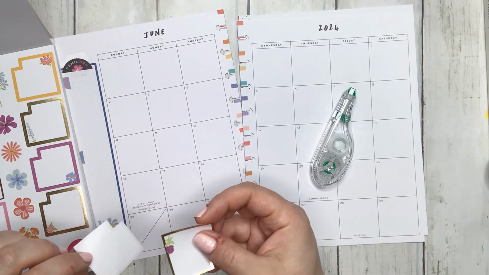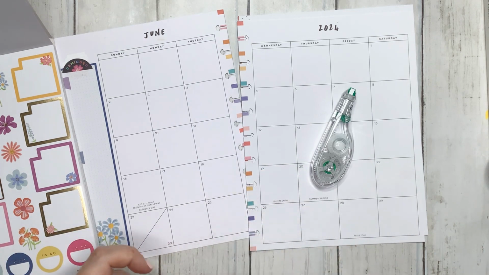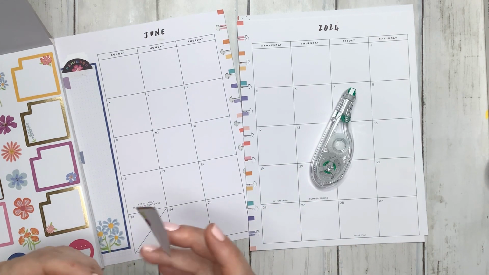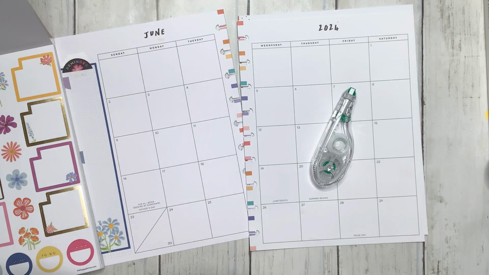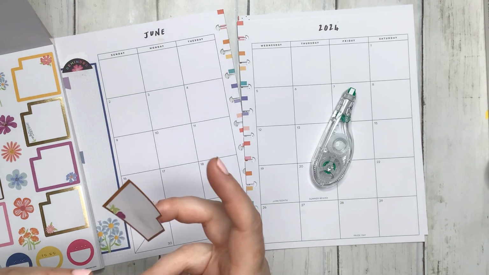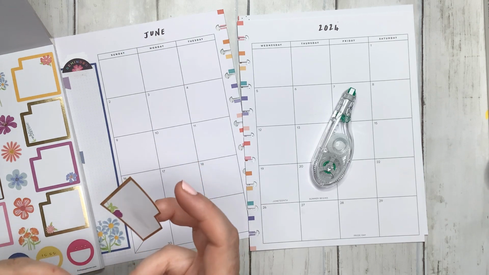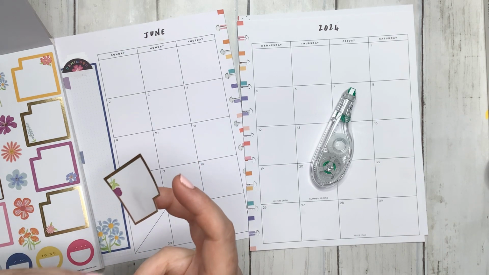Okay, let's go. I did this on my other spread and I really didn't like how I did it, so I'm trying to be a little smarter about it.